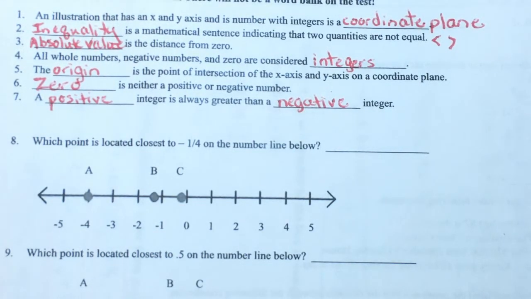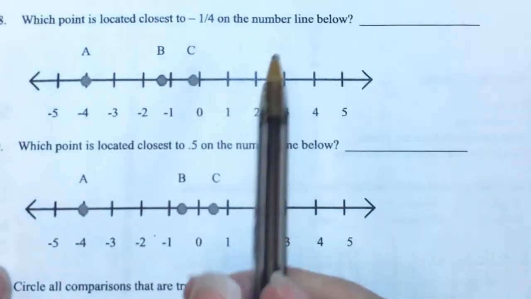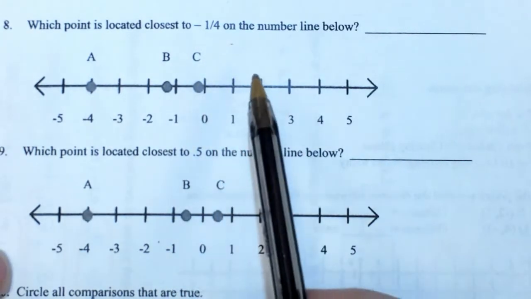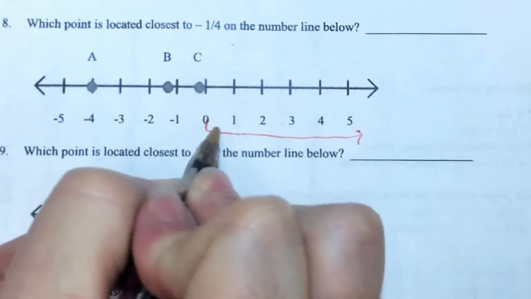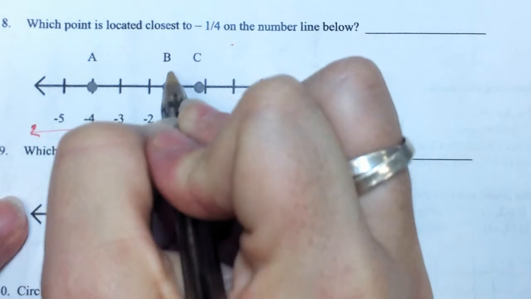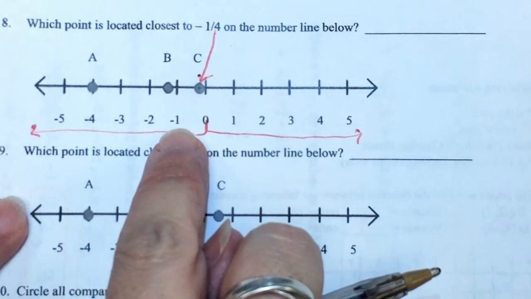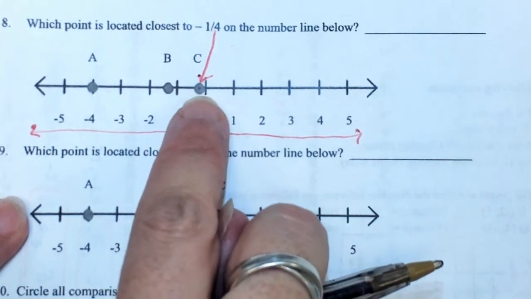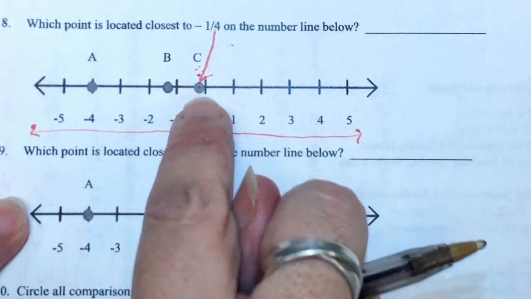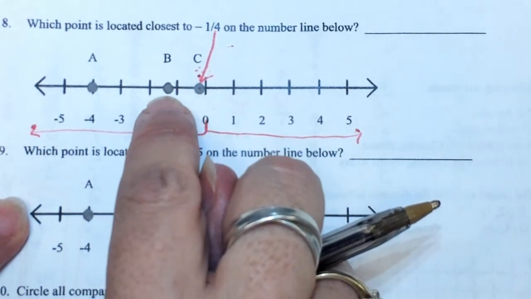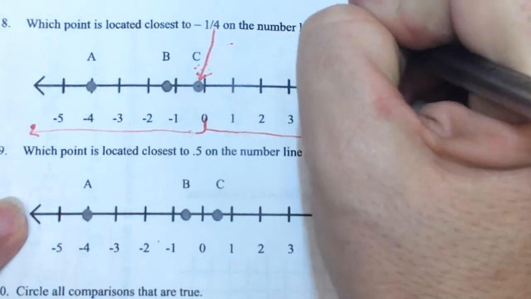Tuesday. Or next week. Okay, now looking at number 8. Which point is located closest to negative 1/4 on the number line? These are all positives. These are all the negatives. Now, negative 1/4 is C, because you do not even have a whole negative 1 yet. You have just a chunk, 1 out of 4 slices of pizza. So if it was negative 1 1/4, it would be B. But since it's negative 1/4, it is C.